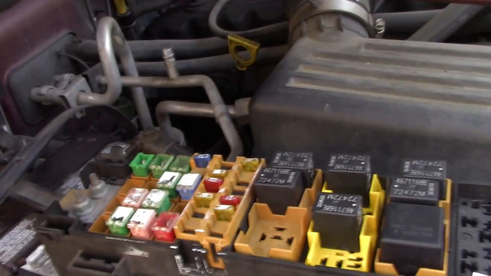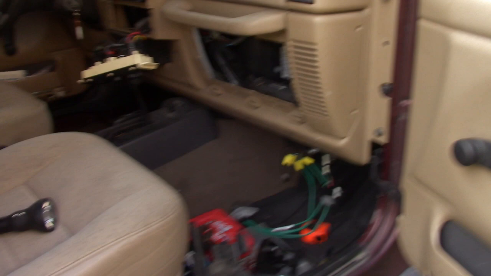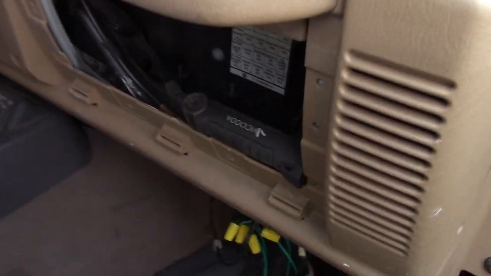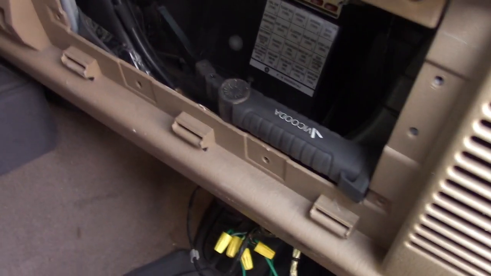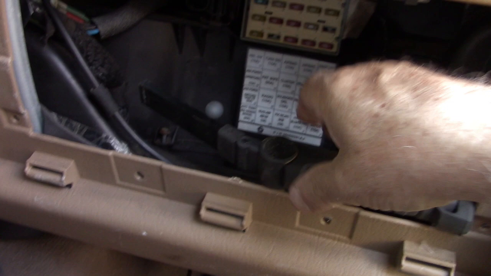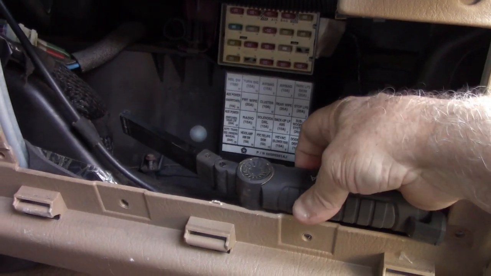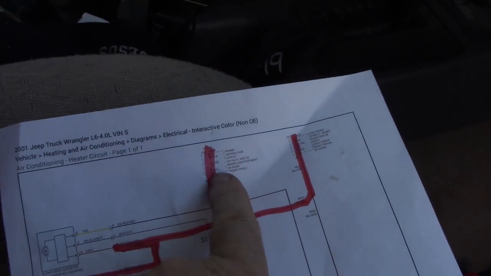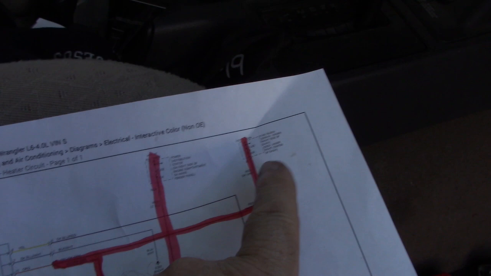Okay, so now we know where our components are out here. We're going to go inside, and some of this was already taken apart, and some of it I've taken apart just so the video doesn't get quite so long. Okay, and then the next thing you want to do is, we checked our fuse out there, and like I said, we have two circuits. This one is hot all the time. We checked the fuse out there, it's good.